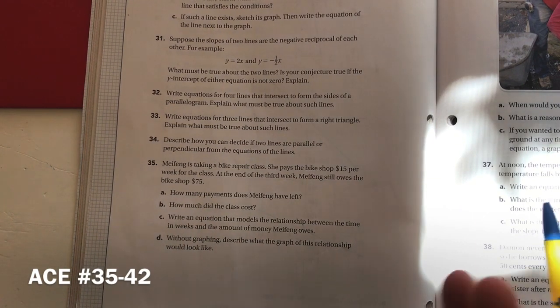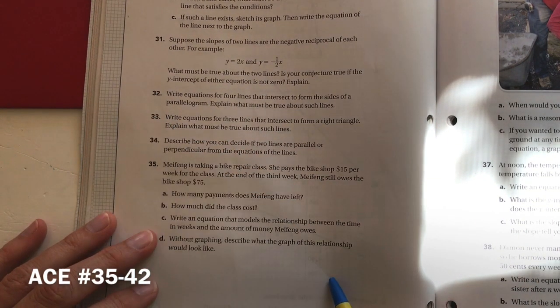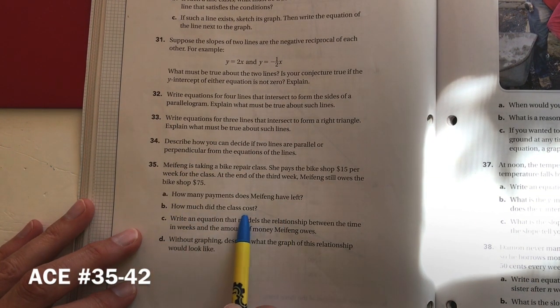So this is actually going to be like a paying. Remember how the one we had in class was a saving. This is paying, so this is going to be negative. It's going to be coming down. So think about how many payments she has left, how much the class costs, write an equation for that, graph it, and describe what it would look like.